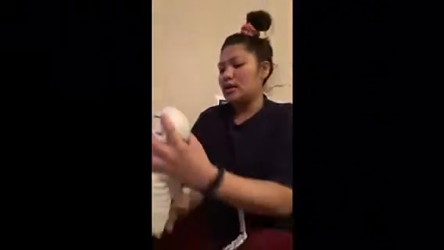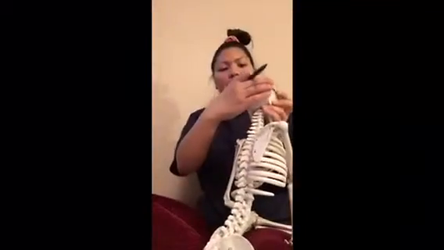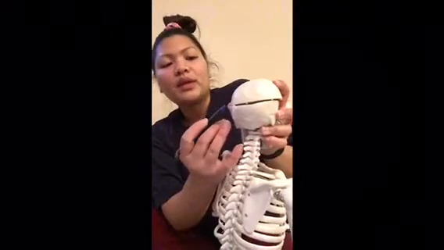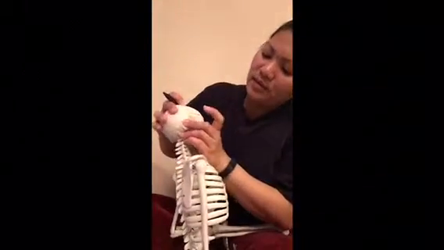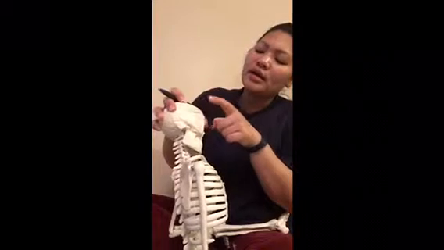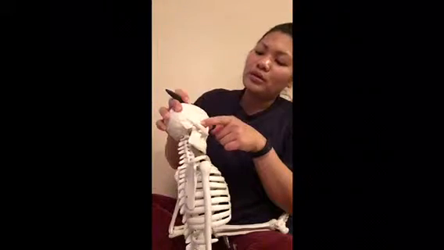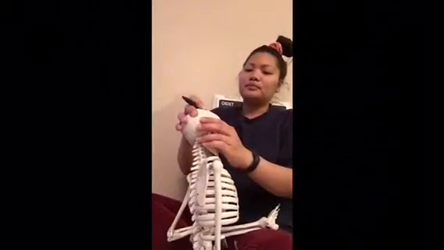And right here by the occipital is the lambdoid suture. It connects the occipital with the parietals. And we have the squamous suture right here. It connects the temporal bone with the frontal and then the sagittal. Those are our sutures.